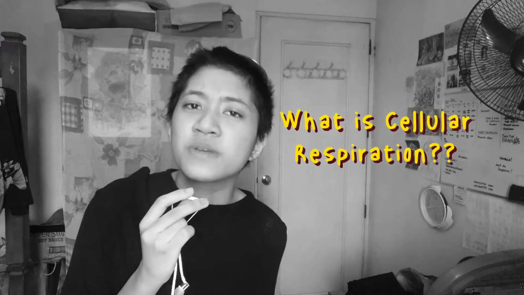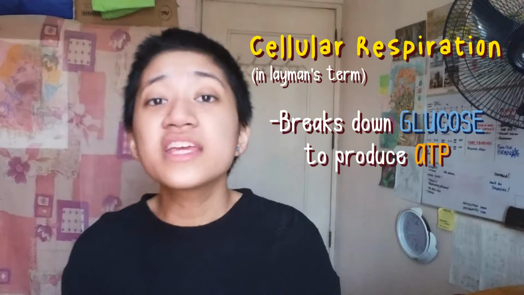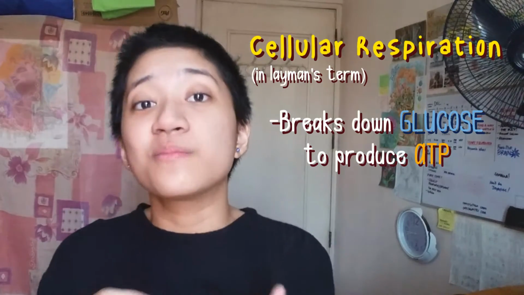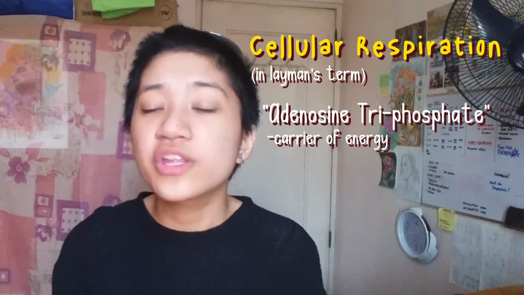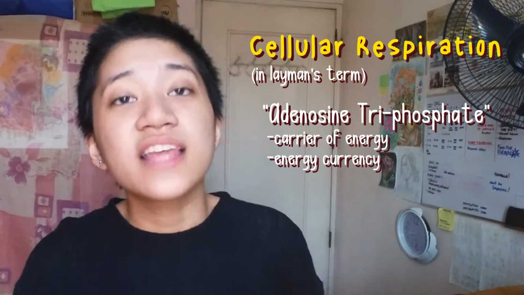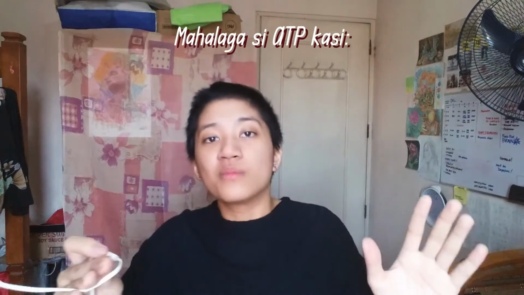Ano nga ba yung cellular respiration? Cellular respiration in a layman's term is the process of breaking down glucose to produce ATP. That's adenosine triphosphate, the carrier of energy or the energy currency in cells. That's why we are able to do movements and whatever involving energy.